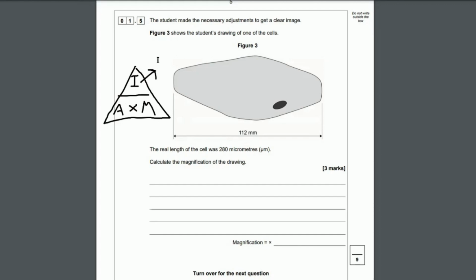We've got image. So the image size is what you see when you put your eye to the microscope, and you have that over the actual size, which is going to be really, really small. Because these things we're looking at with microscopes are tiny. They're called microorganisms. And then we have the M stands for magnification. And if you can remember that as I am, then you'll always be able to work these out.